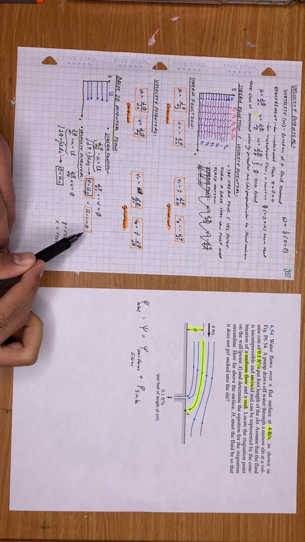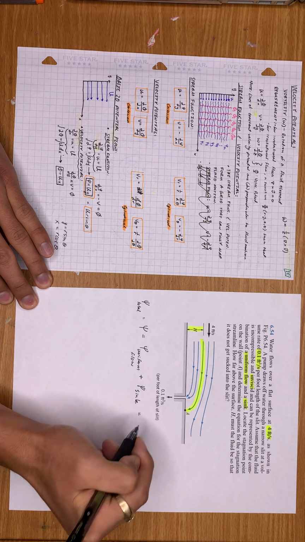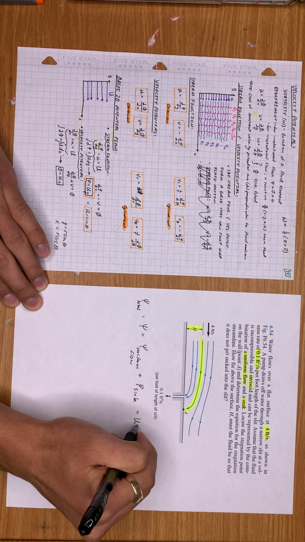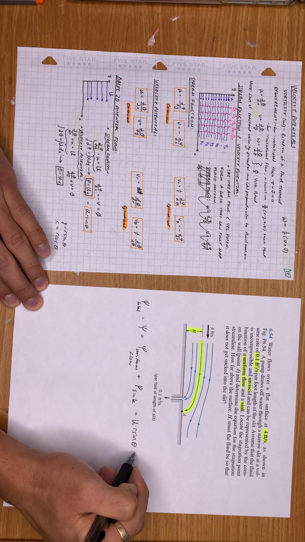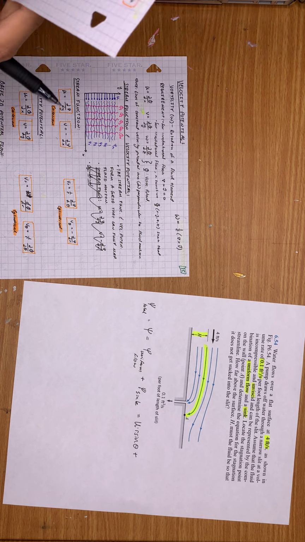Like we said, the streamline for a uniform flow is equal to u times r sine theta. And then the streamline for a sink is shown also in my notes.